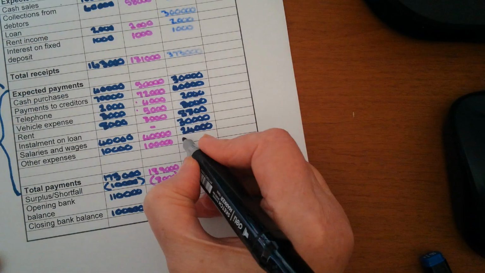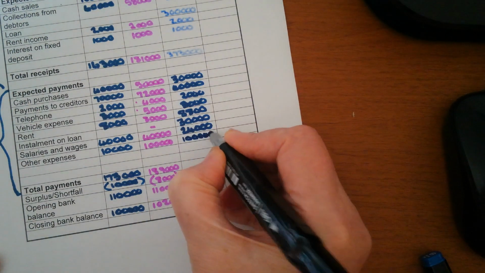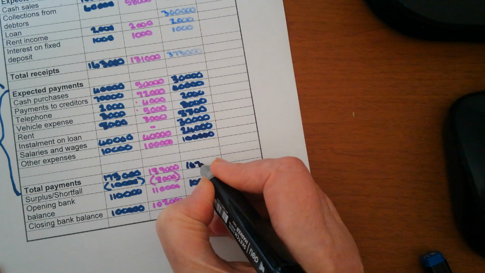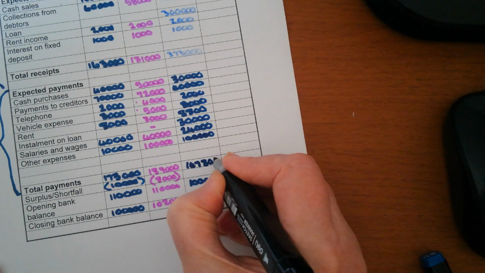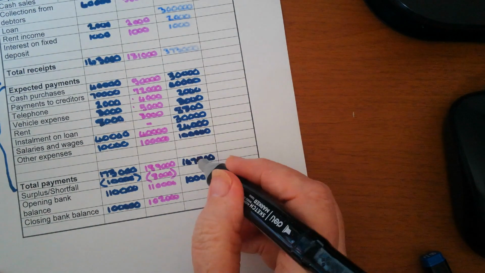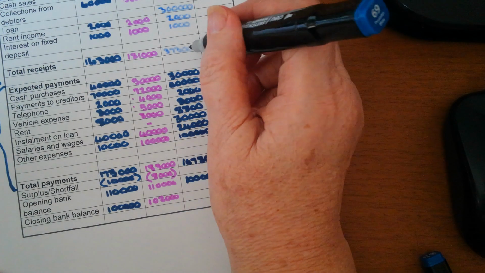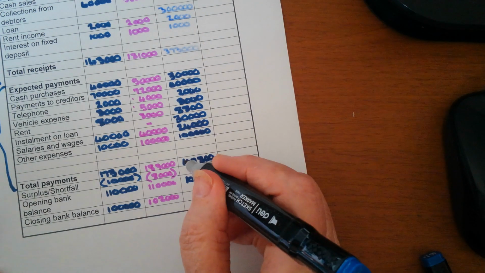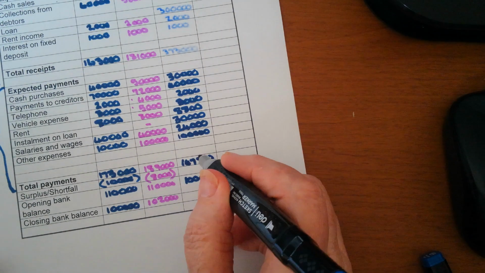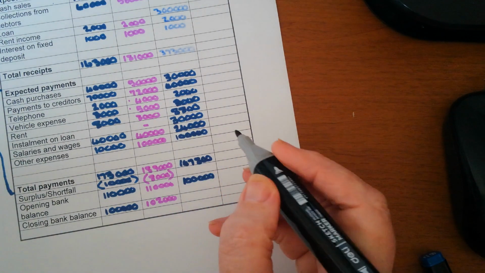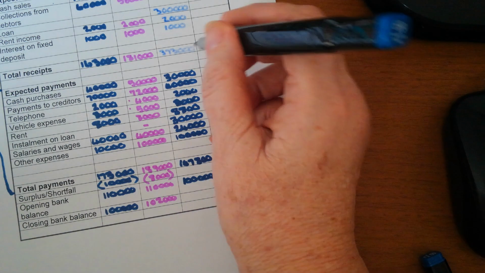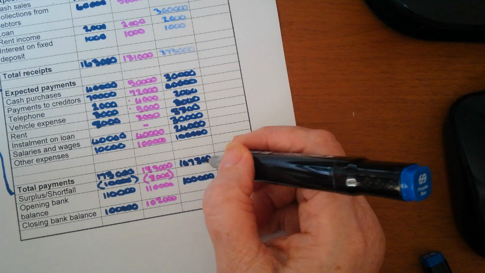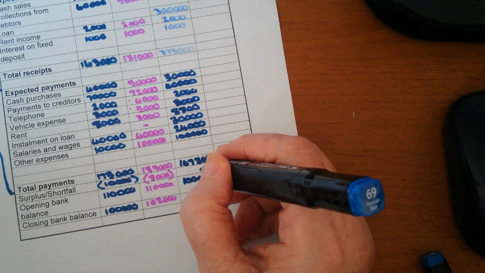Okay, my other expenses, I still budget for 100,000. So all these expenses together, payments, will give me 147,800. Okay, now I go and I say the money that I receive is 373 that I budget. The money that we will pay out is 167,800. So it means that we are actually using less money than we expected. So that will be then a surplus.